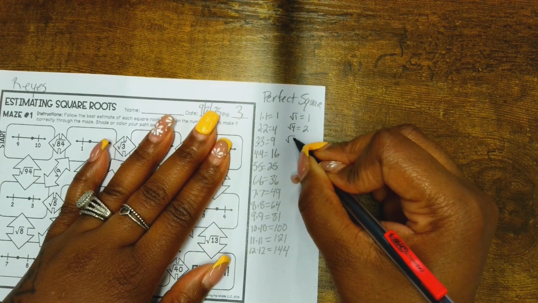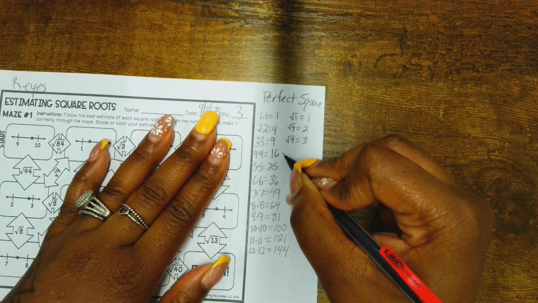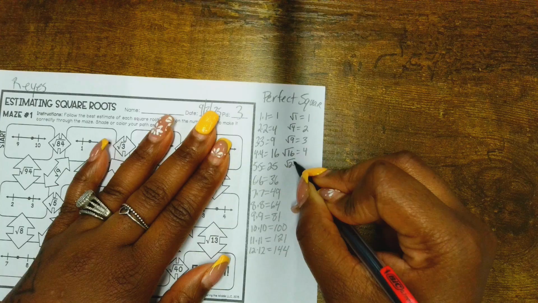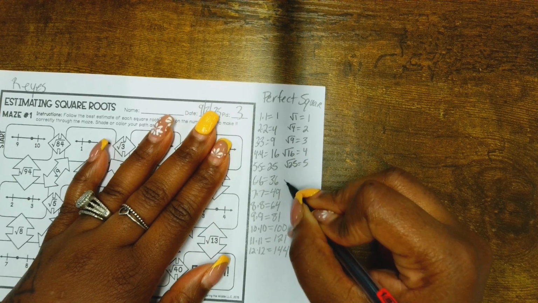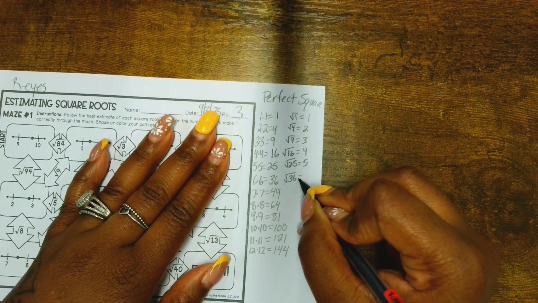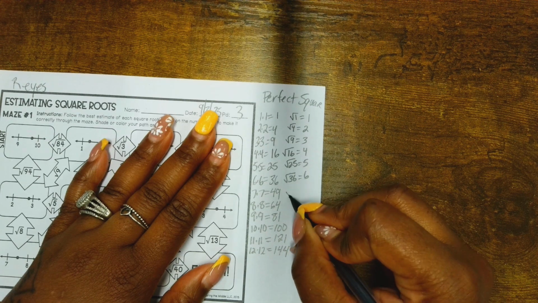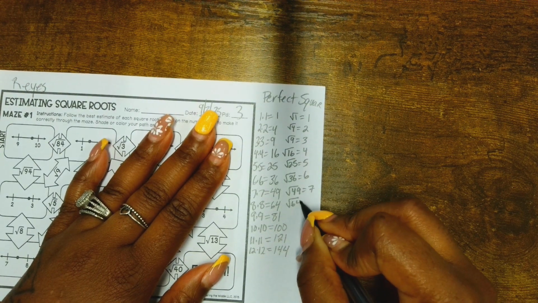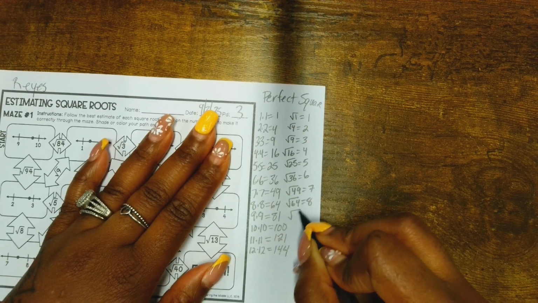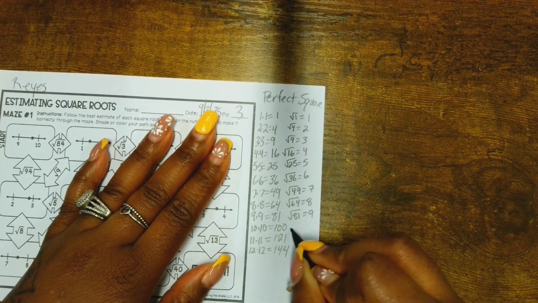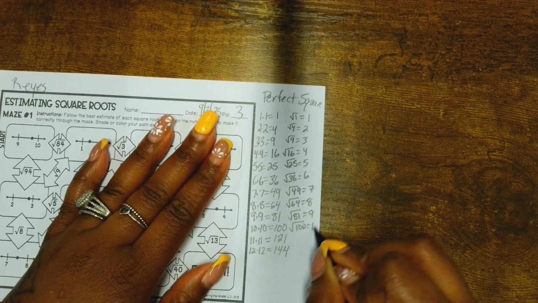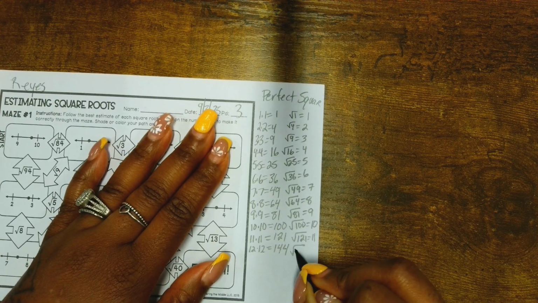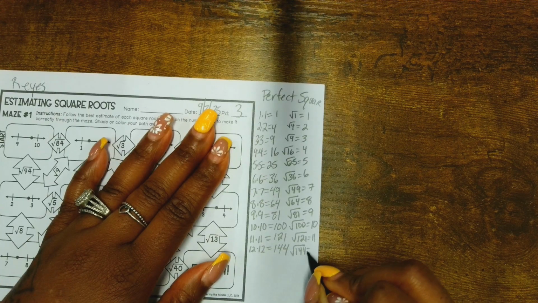What's the square root of 9? 16? 25? 36? 49? 64? 81? 100? 121? 144?